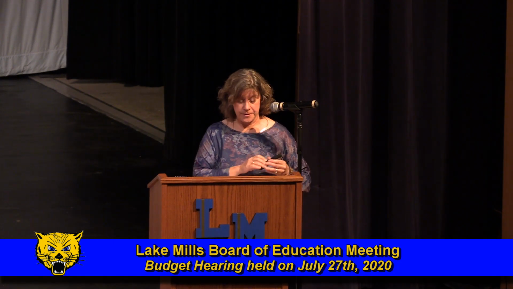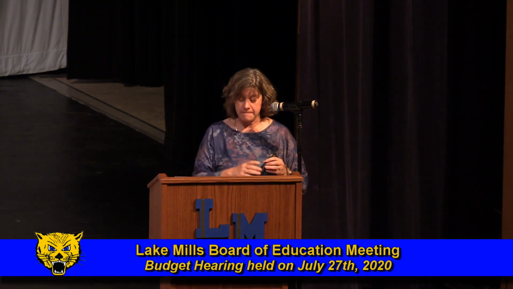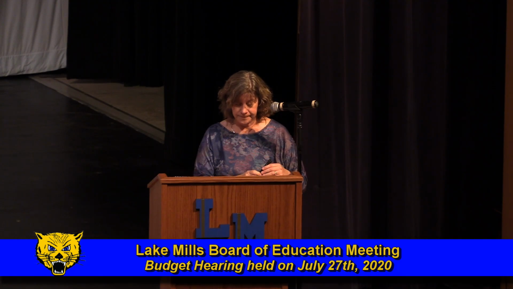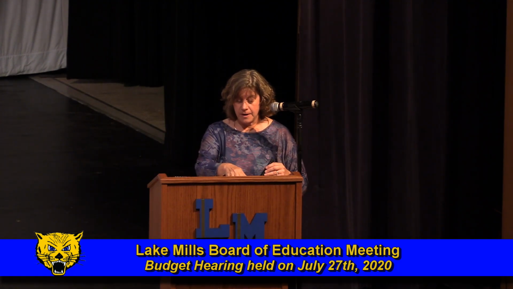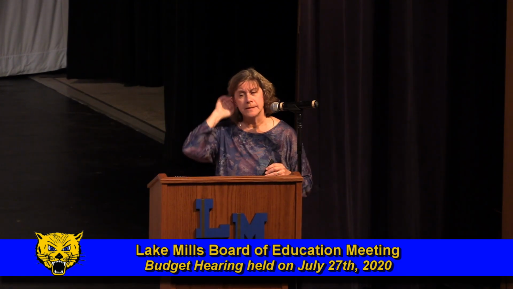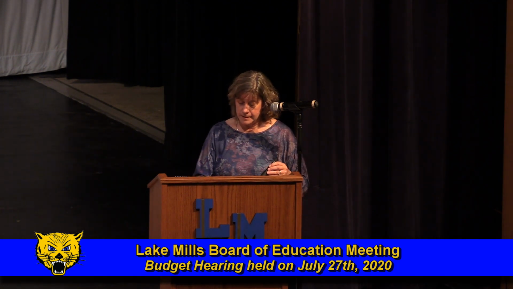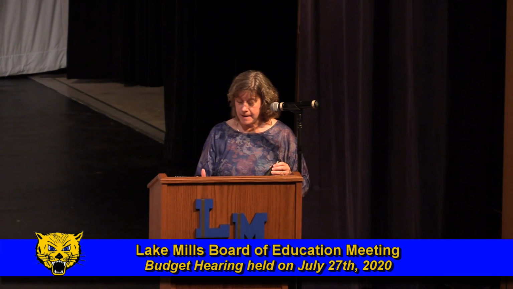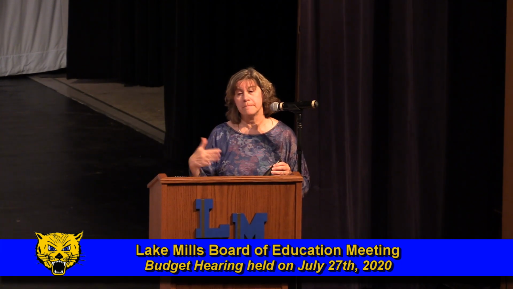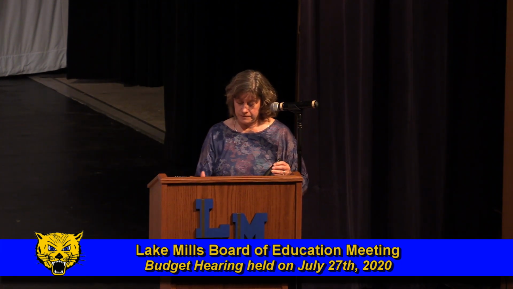So this is the Fund 38 and 39, and this is on the middle of page 15. Again, these are our debt service for the bonds, our long-term notes and bonds that we have. We have 6 different bond debt issues, and those are towards the back of the annual meeting booklet if you are interested in what they all are.